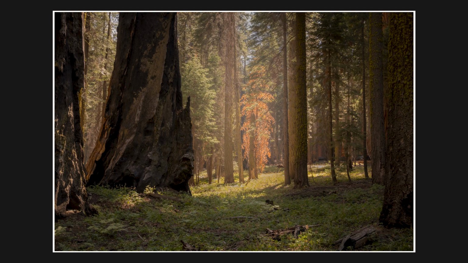And as I always do, I've added a little bit of a vignette to the image which further emphasises the brightness in the centre and draws you in. I've also softened the image a little bit, brought down the clarity and the texture, just to create that really ethereal look, and hopefully create that kind of really magical atmosphere.